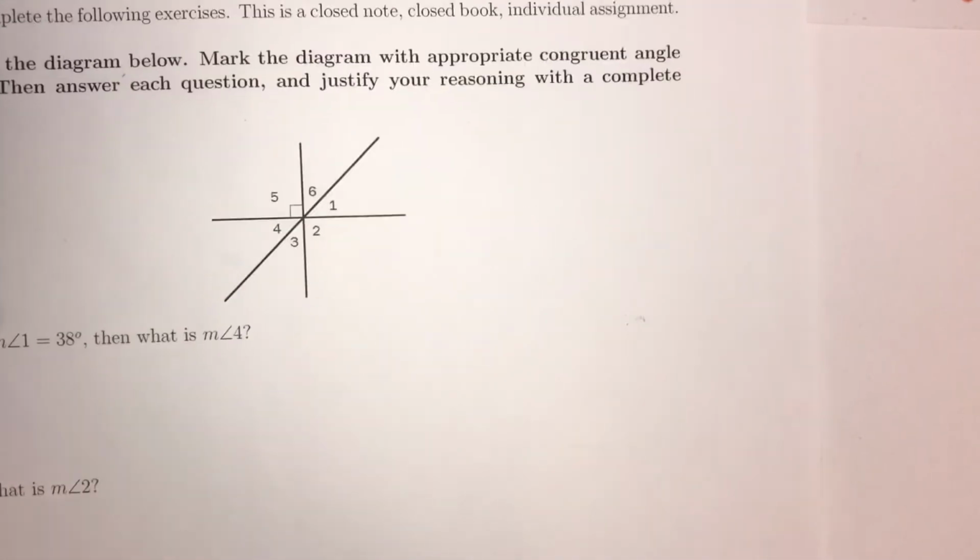So, transversals. Oh wait, the warm-up. Gosh, this is taking a long time. The warm-up should be really quick.